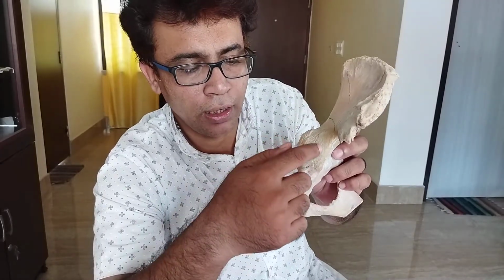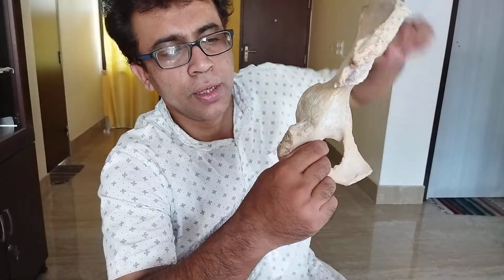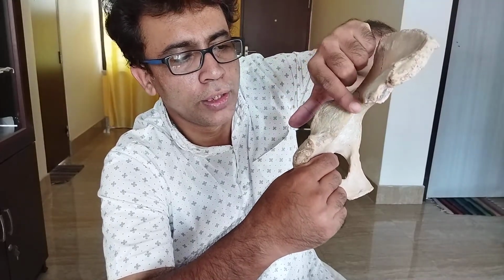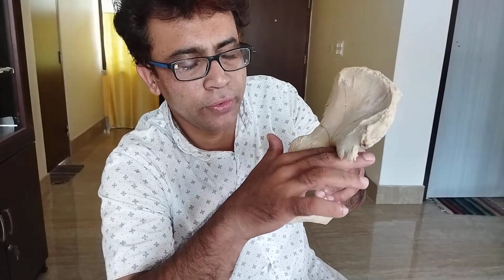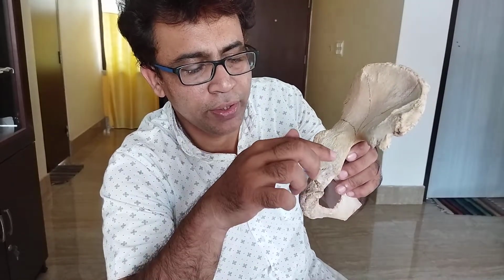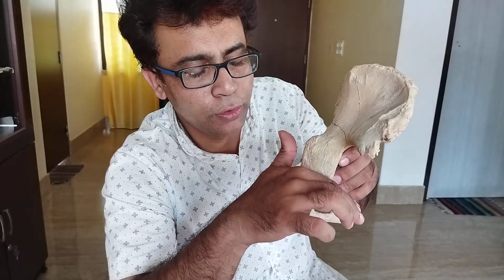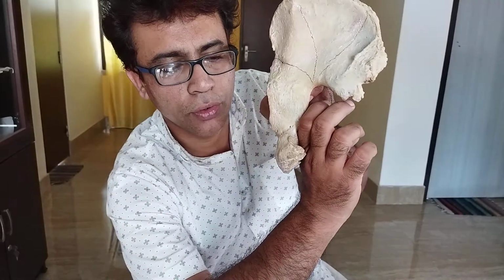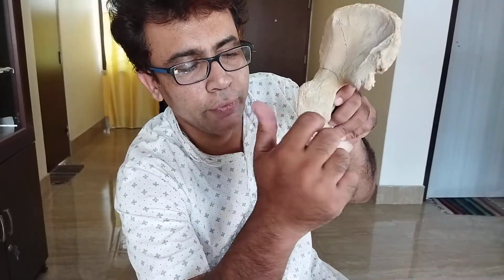Now these medialmost 3 structures are important because they only undergo a very short course in the gluteal region over the dorsal aspect of the ischial spine. They emerge into the gluteal region through the greater sciatic notch below the piriformis, and then re-enter the pelvic aspect through the lesser sciatic notch. So they undergo a very short course in the gluteal region along the dorsal aspect of the ischial spine.